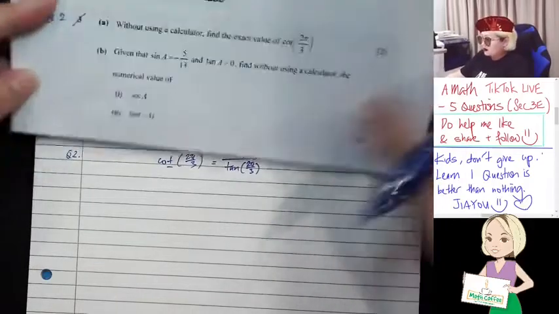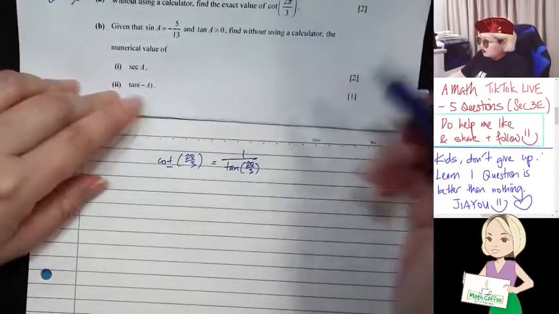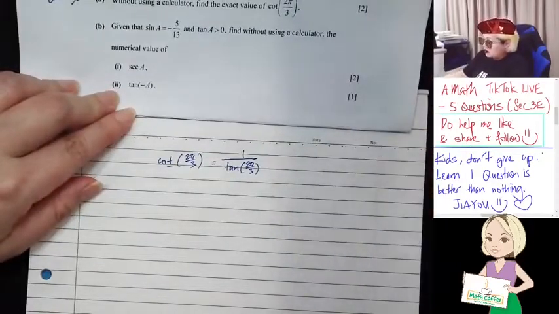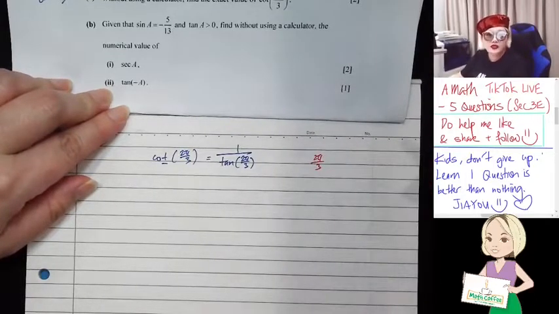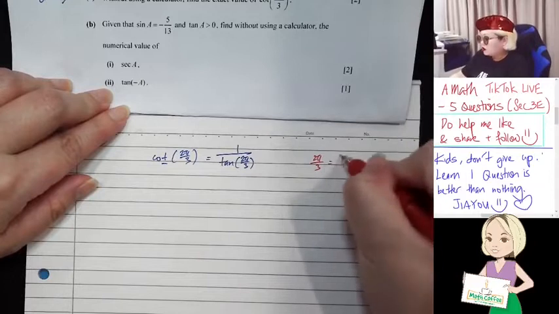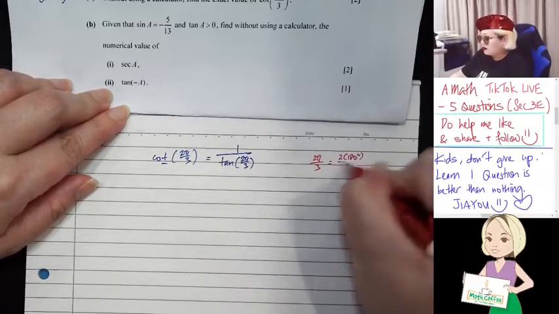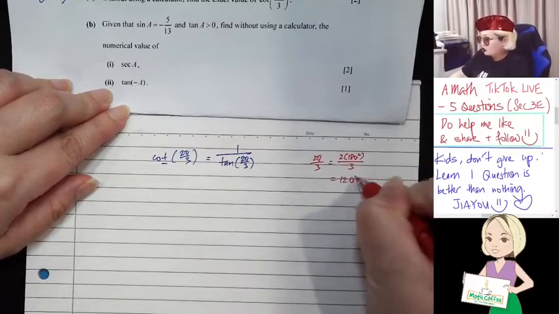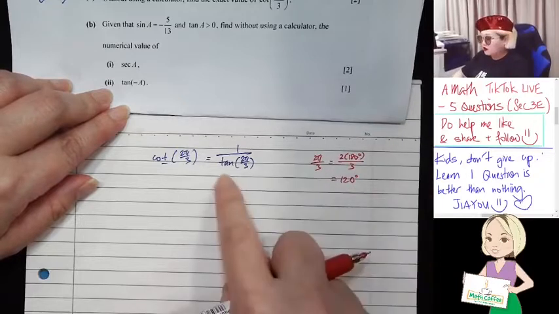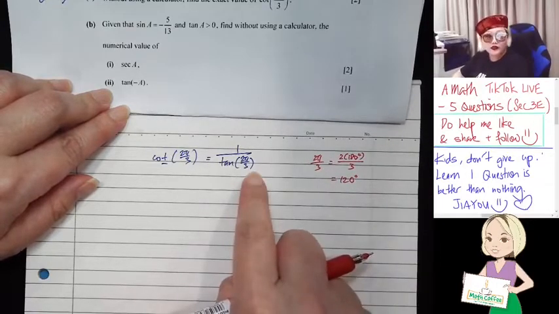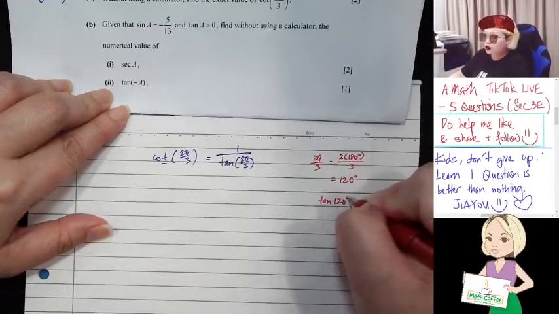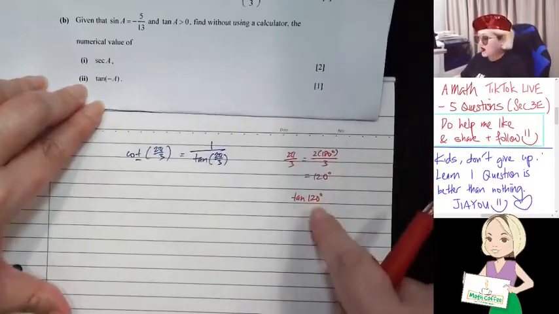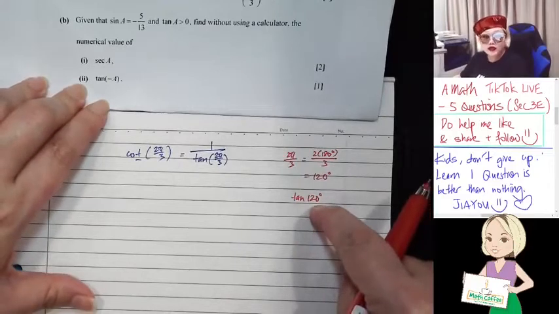So at the side, I will write in red. So 2 pi over 3, we know that pi is 180 degrees. So it's actually 2 times 180 divided by 3, and we get 120 degrees. So this means it's tangent 120. You understand? So I'm going to work here. Tangent 120 degrees, kids, you see, 120 goes to the second quadrant.